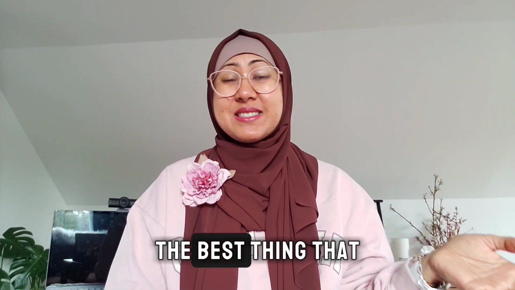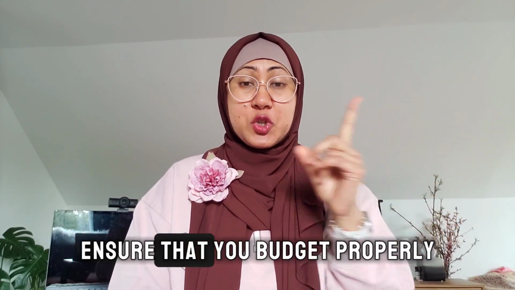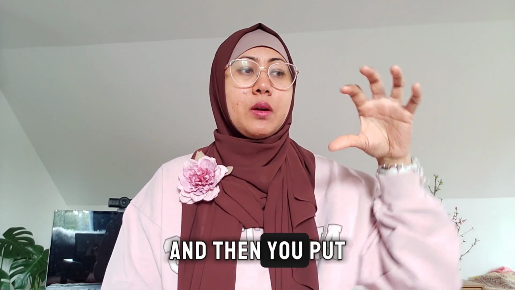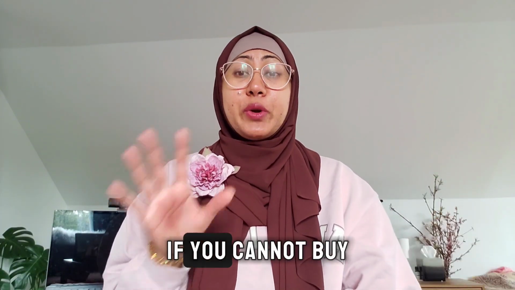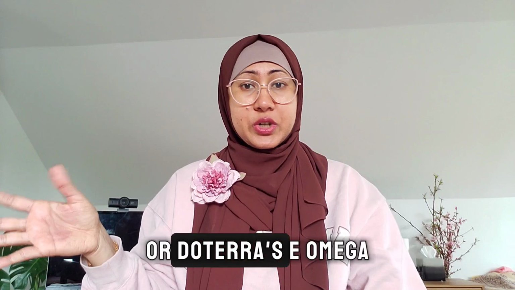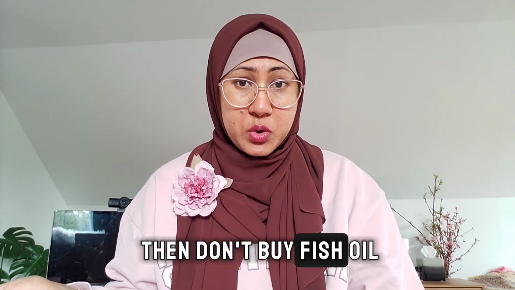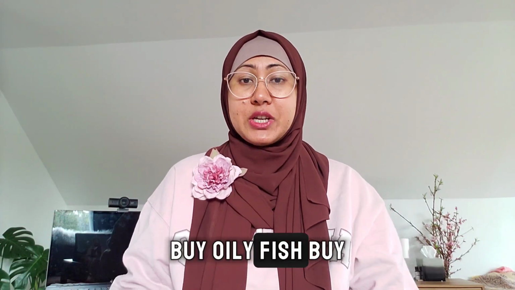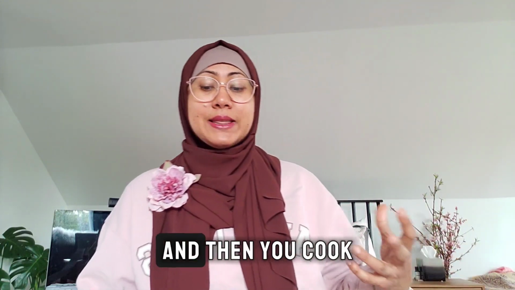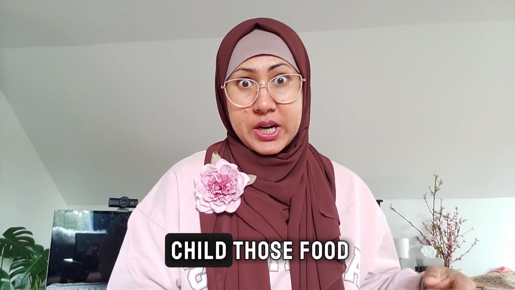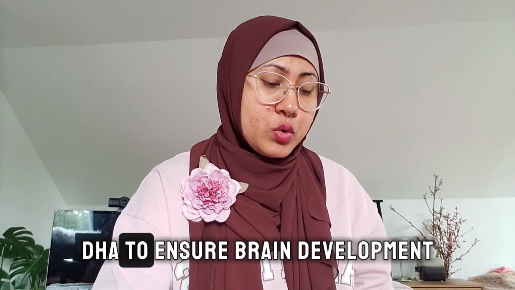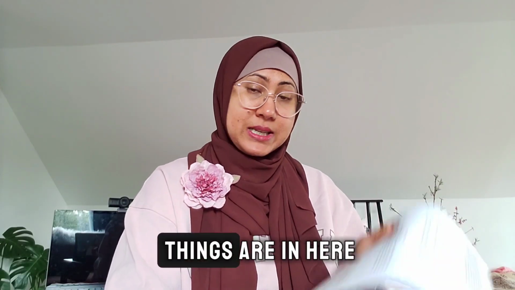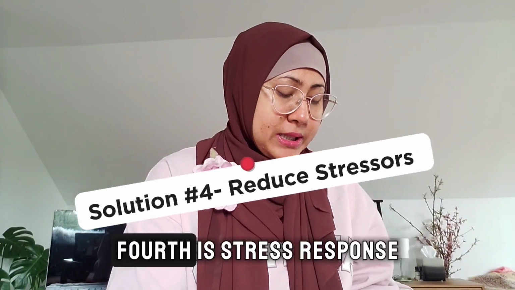That's why even if it is a little expensive, the best thing that you can do is to ensure that you budget properly, and then you put away money to buy the proper fish oil. If you cannot buy Nordic Naturals or doTERRA's E-Omega, then don't buy fish oil. Buy oily fish, buy fish with skins on, and then you cook with that and you feed your child that food. And also your child will need vitamin D, DHA to ensure brain development, and all of those things are in here.